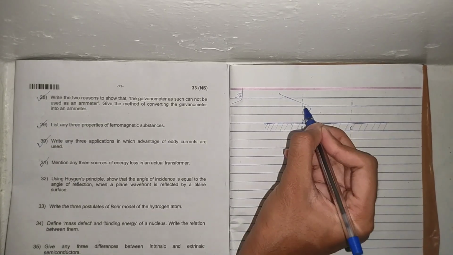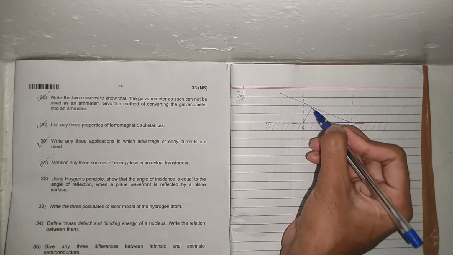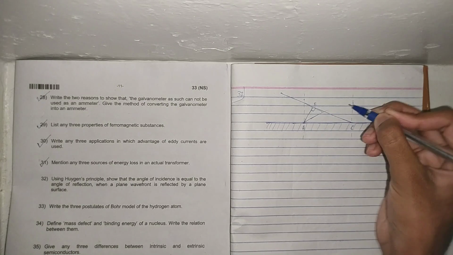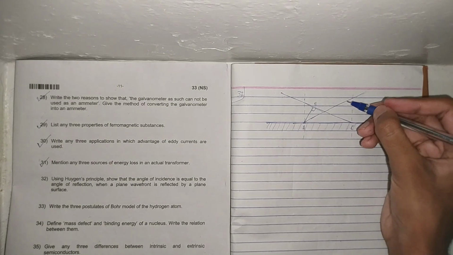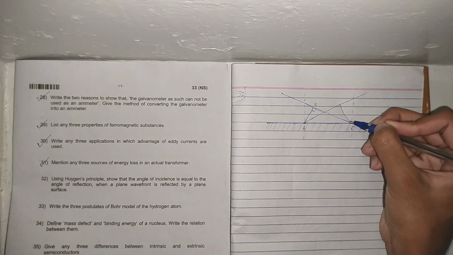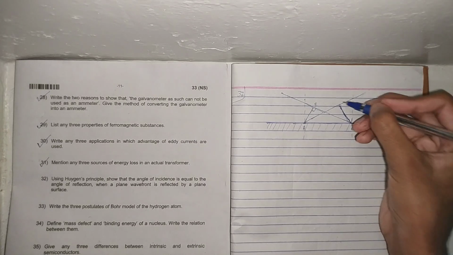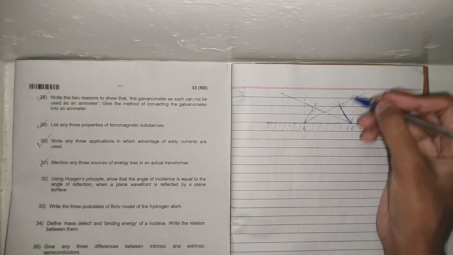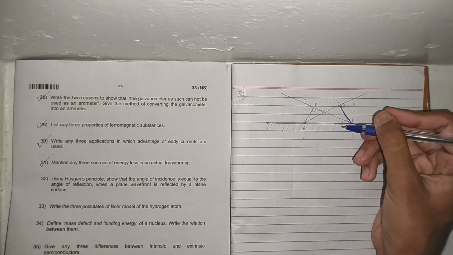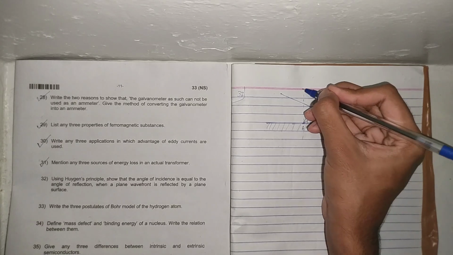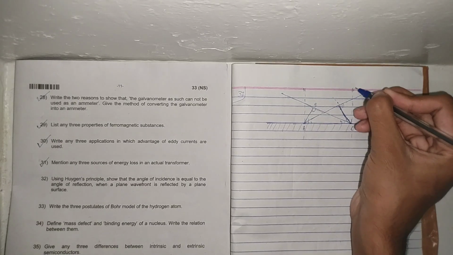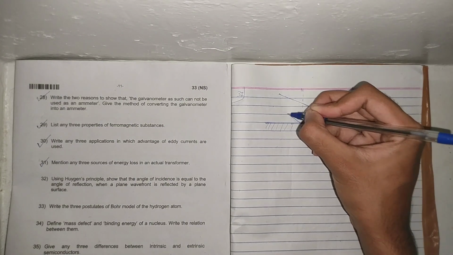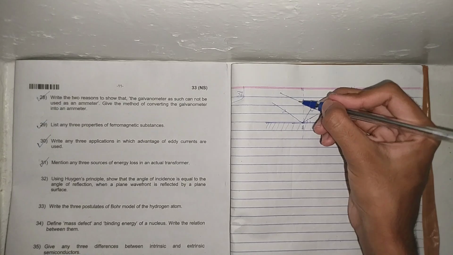This is B. Here it is D, here reflection, here it is I, and here it is N and N dash, and here is the reflection that is coming.